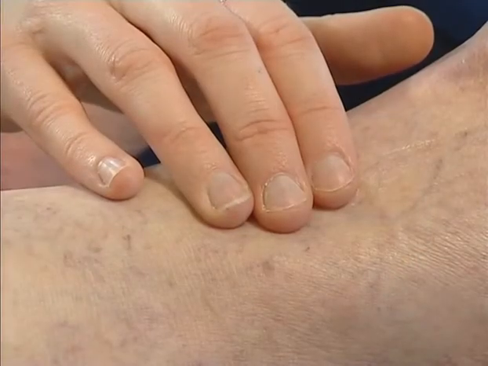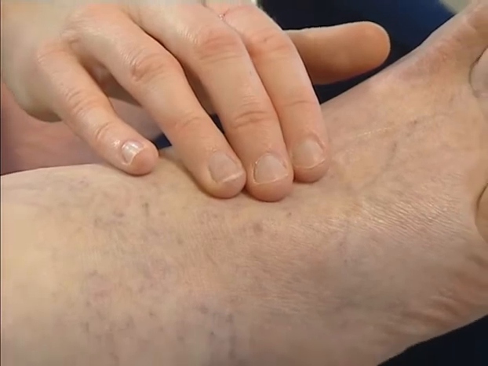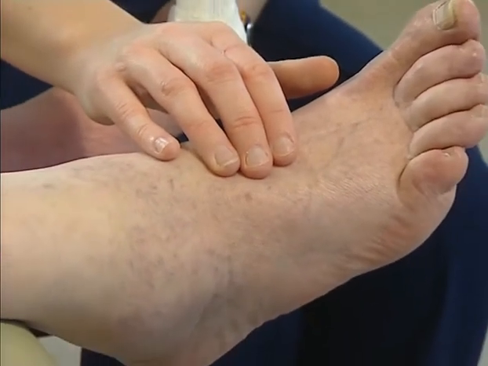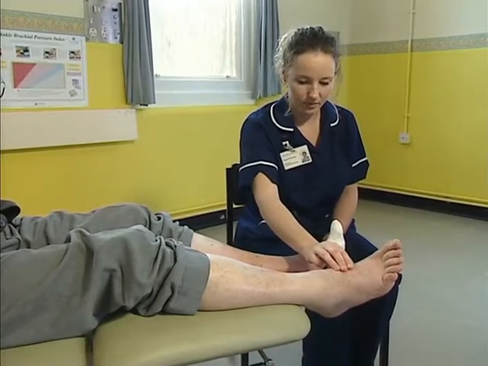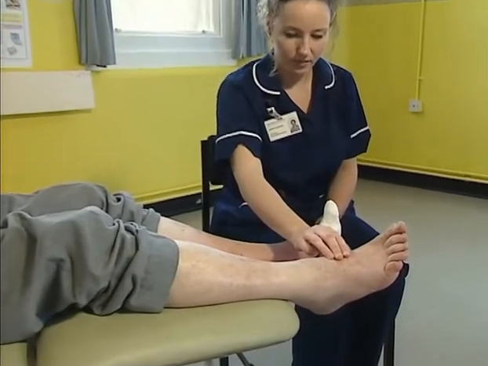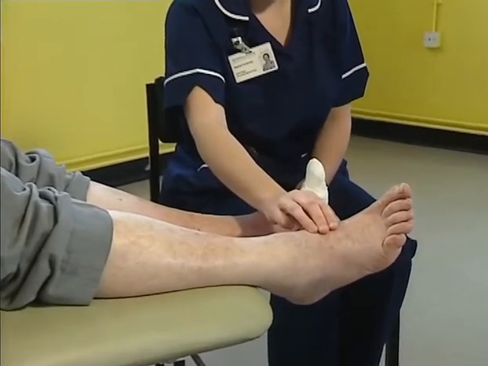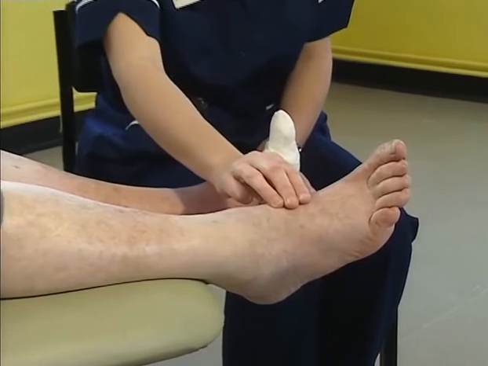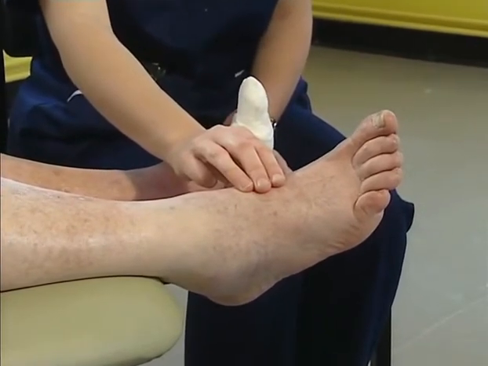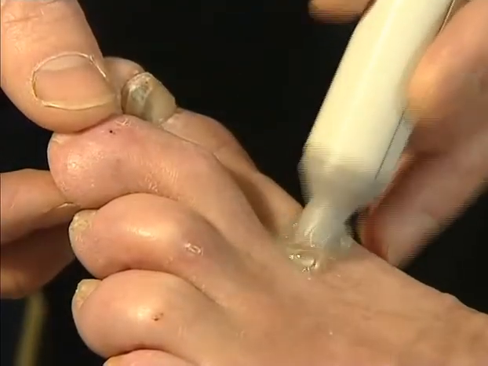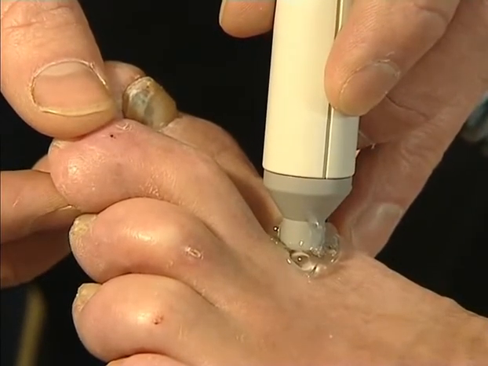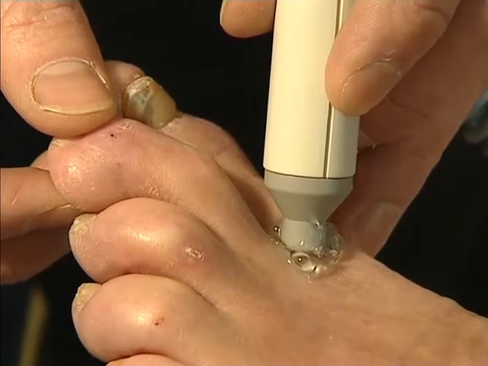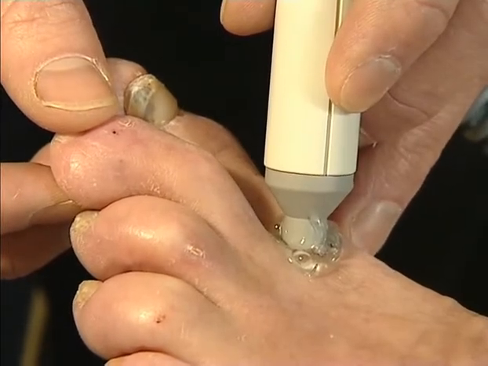You may find that occasionally you cannot feel a pulse, but the foot looks healthy, well perfused, and feels warm to the touch. This may be due to the arteries being situated very deeply, or in a different position to normal, or due to the presence of edema. A useful tip is that if you cannot find the dorsalis pedis pulse at its usual site, try the base of the first and second toe.